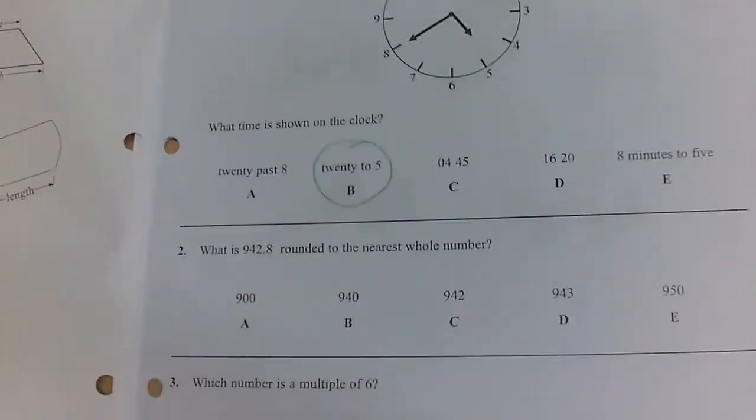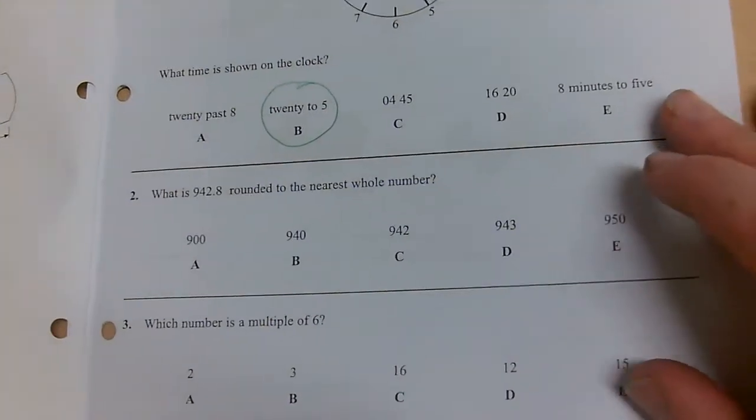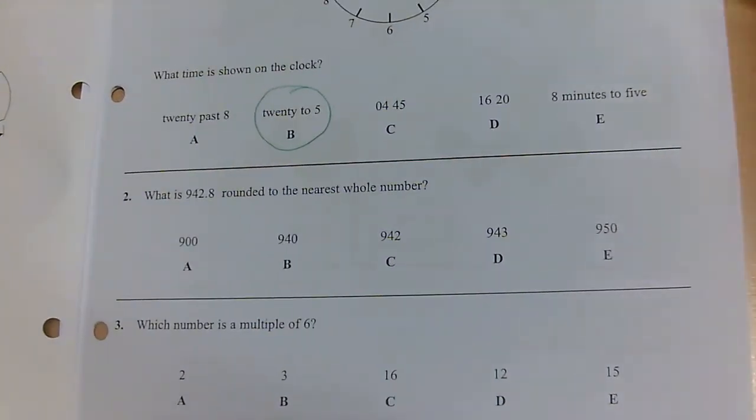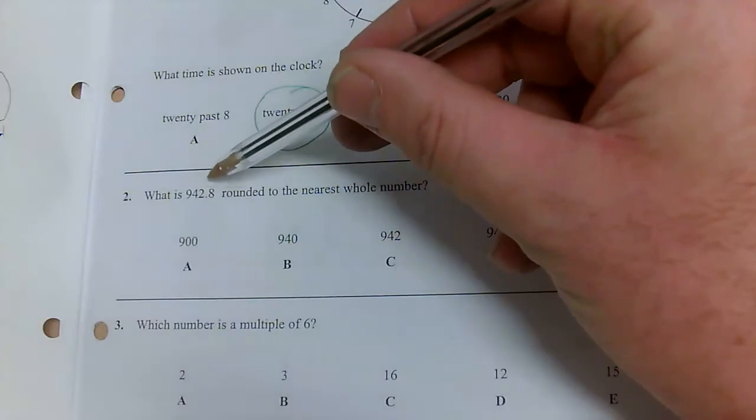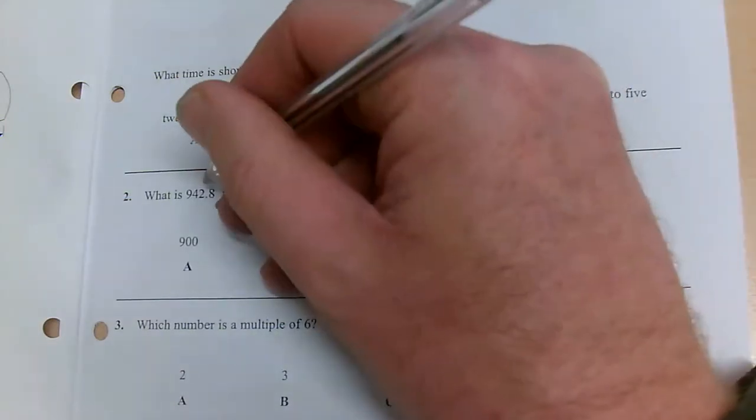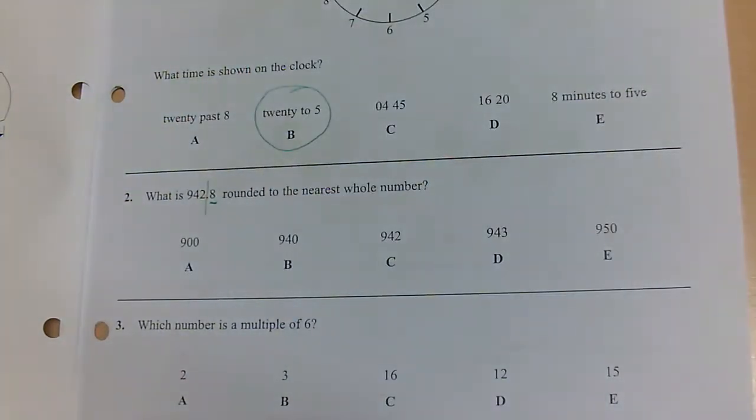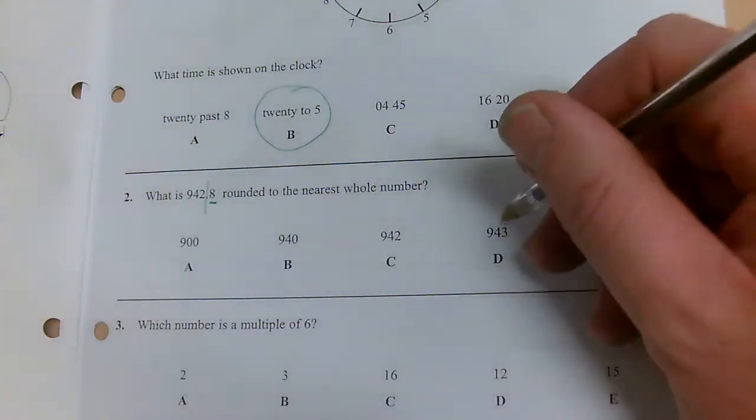Okay, on the next one, we round to the nearest whole number. So if we look at 942.8, we cut the number off there. The number below is an 8, so it rounds up. So that will be 943.